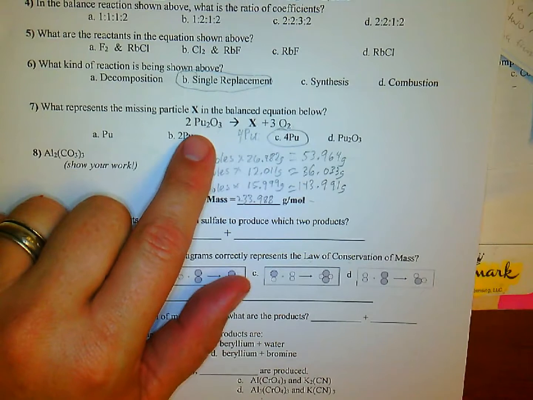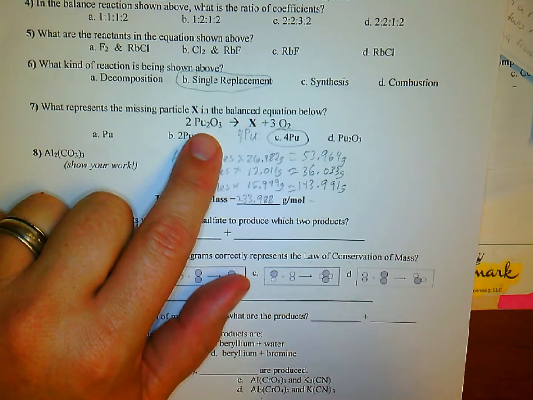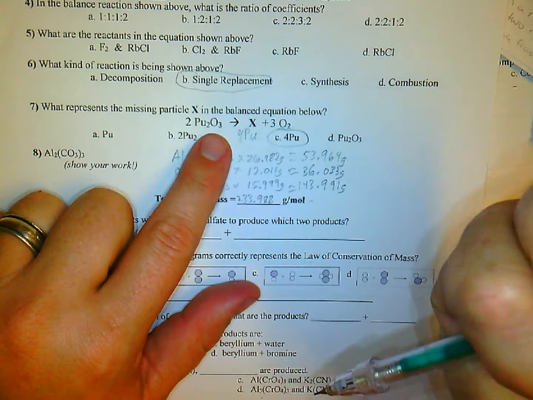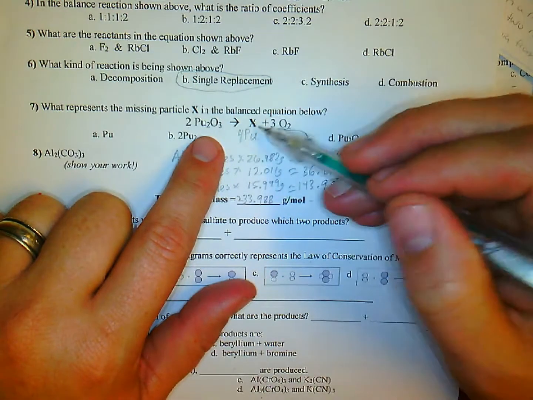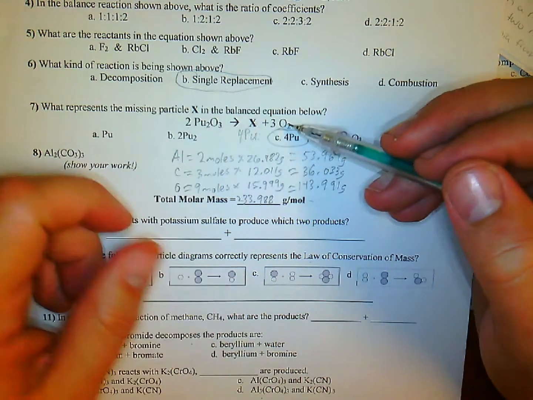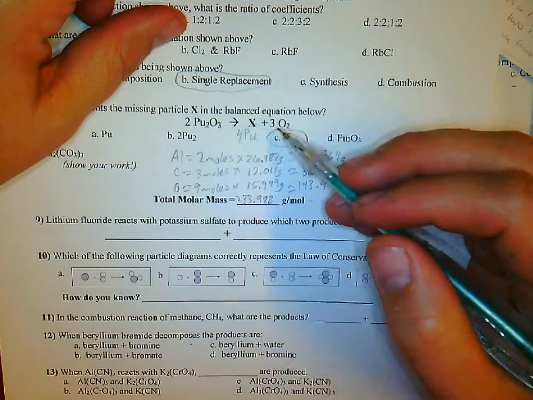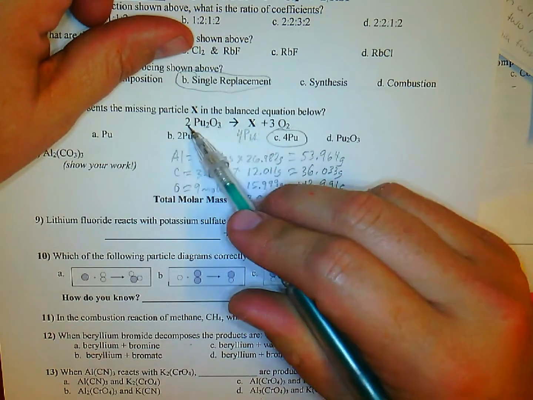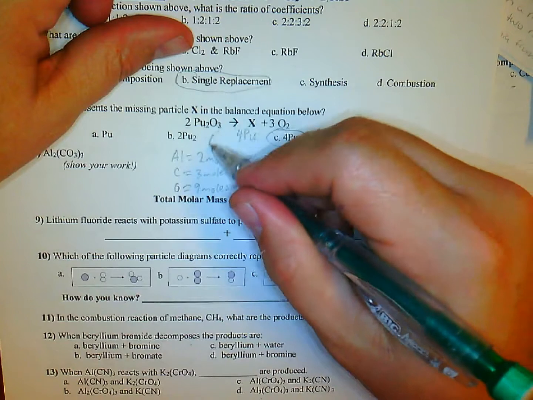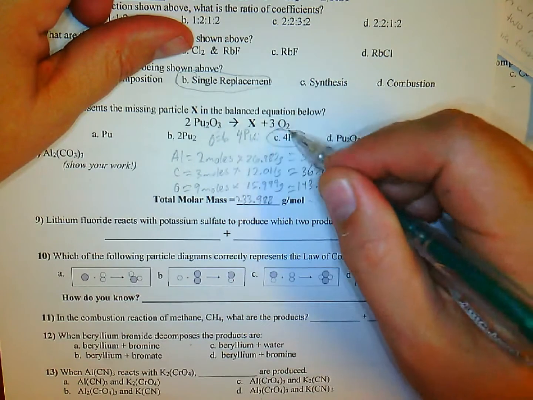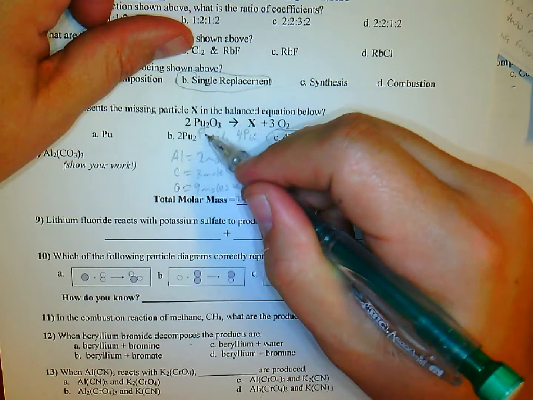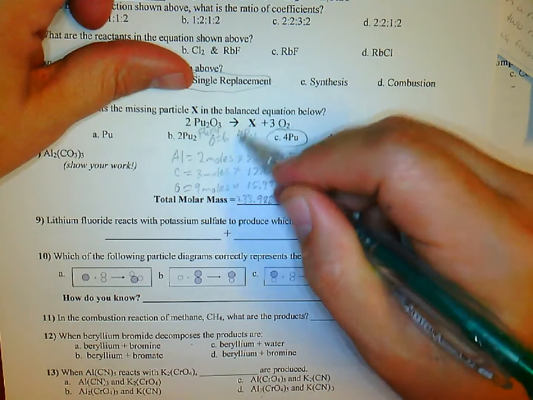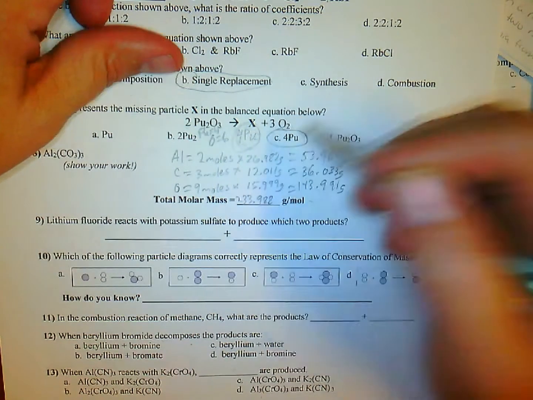Number 7, you have plutonium(III) oxide, and it decomposes into some element and oxygen. When you do this, remember, you balance it out. Well, you have 6 oxygens here, and you have 6 here. So how many Pus do you have? Well, you have 4. So you need 4 Pus here, and so there's your answer.